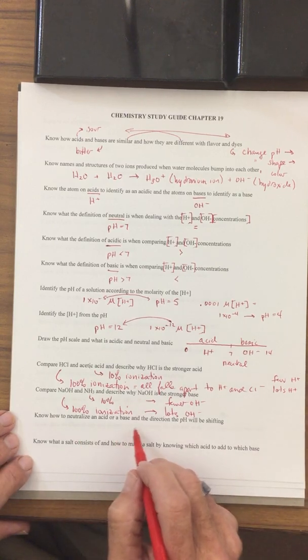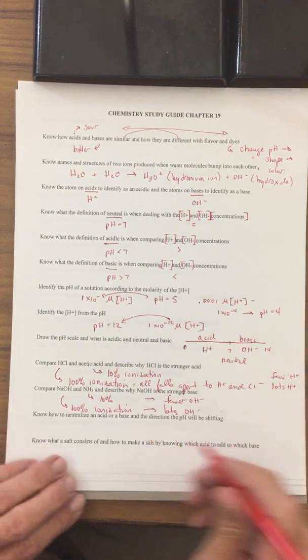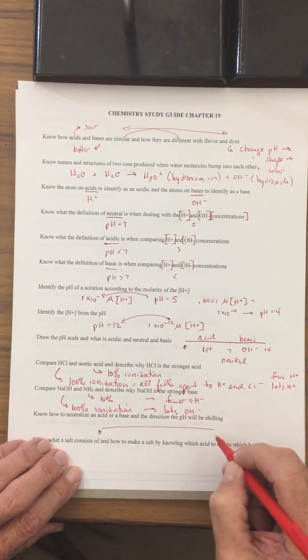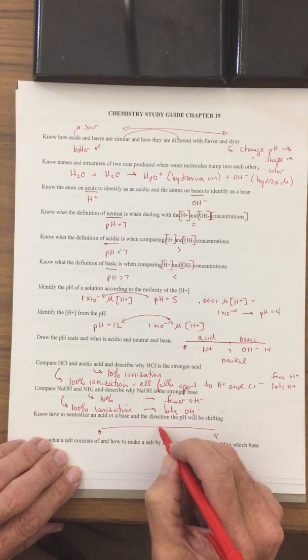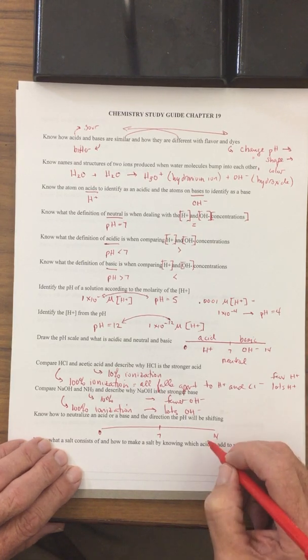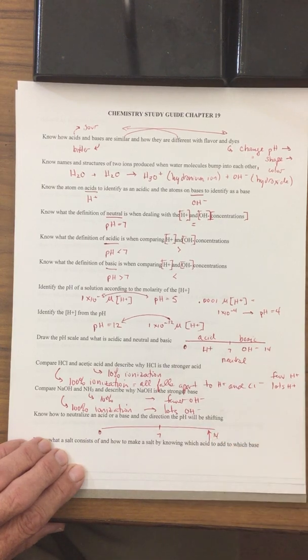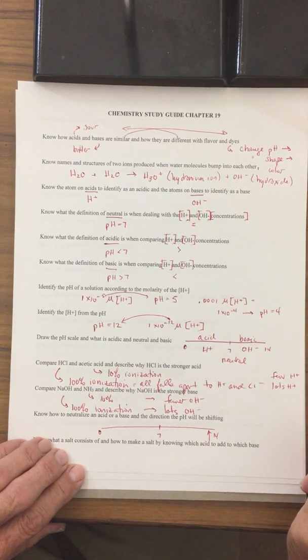How to neutralize an acid or a base and the direction the pH will be shifting. So if you're on your pH scale, between 0 and 14, we're trying to neutralize something. If you're trying to neutralize it, you're trying to get it to 7. So if you have something of like a pH 14, what are you going to do to get it to be neutral? You're going to add an acid.